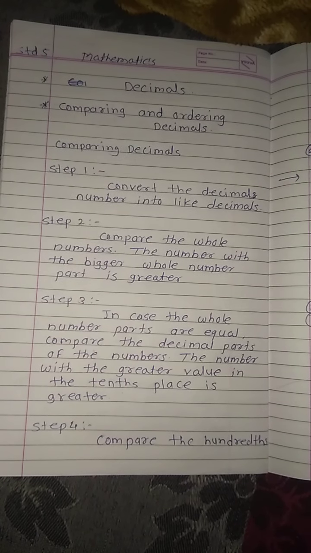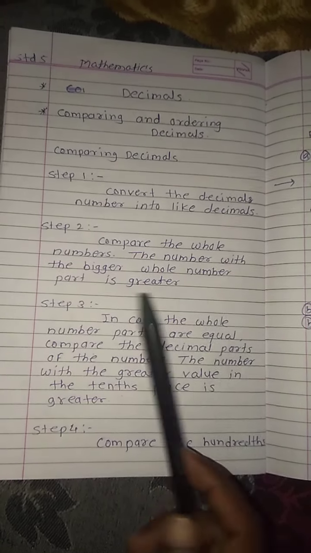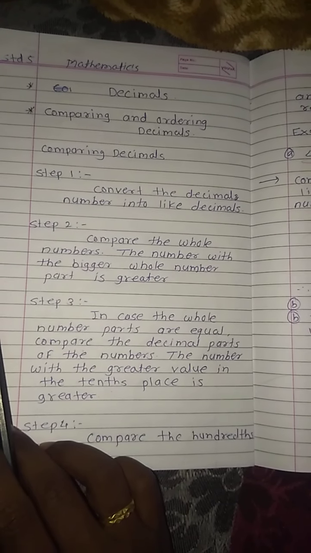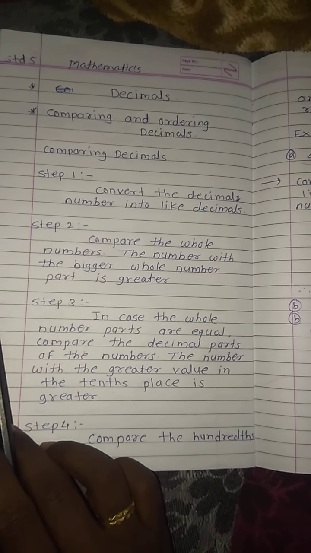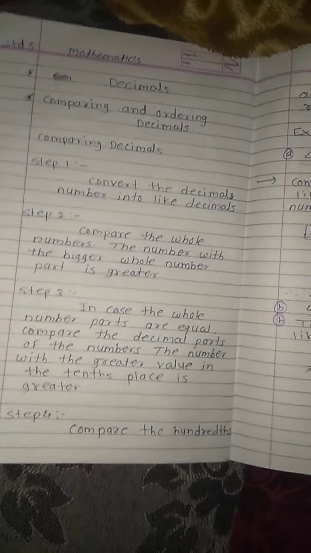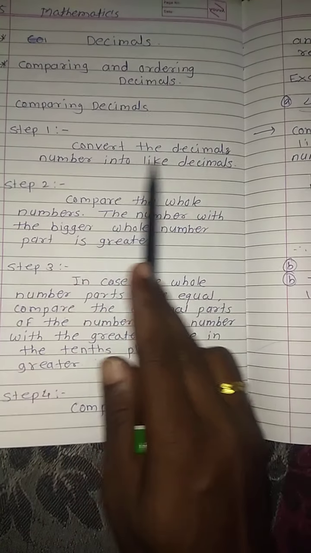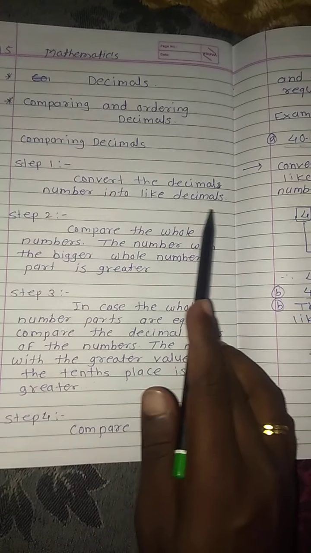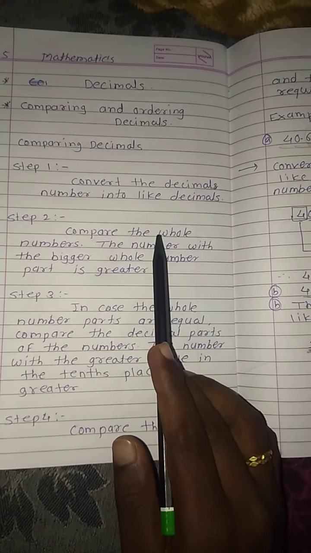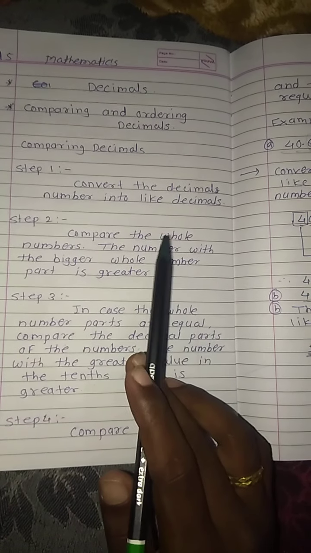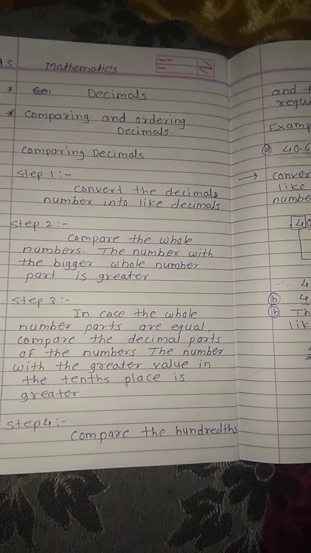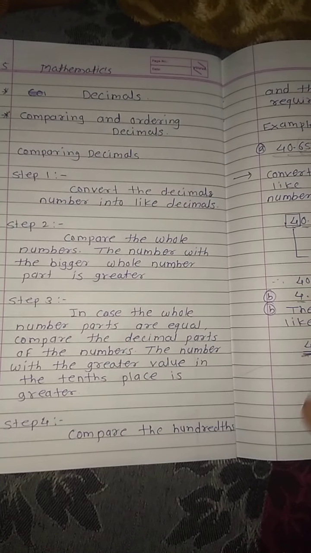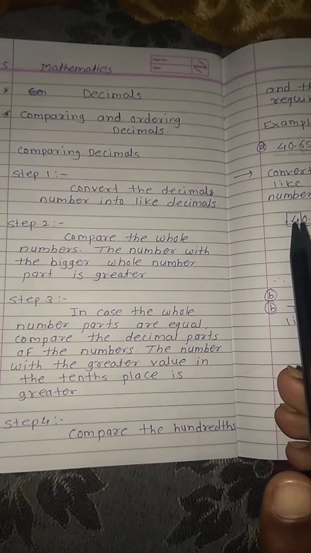And today we will discuss comparing and ordering decimals. First, we will discuss comparing decimals. For that purpose, we have to follow some rules or steps. Just look at the steps. First step: convert the decimal numbers into like decimals. Means first we have to convert the given decimals into like decimals. I will tell you how to convert unlike decimals into like decimals.